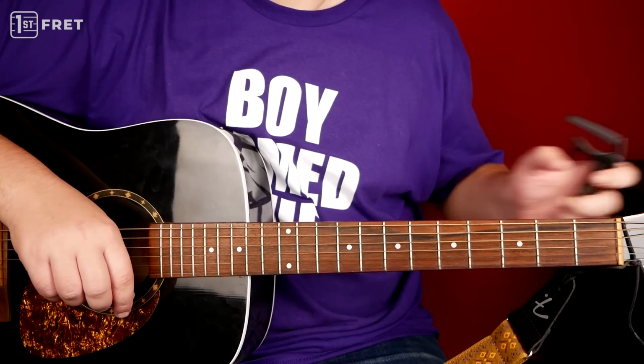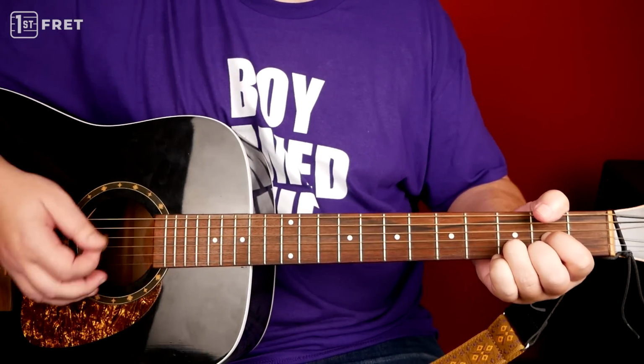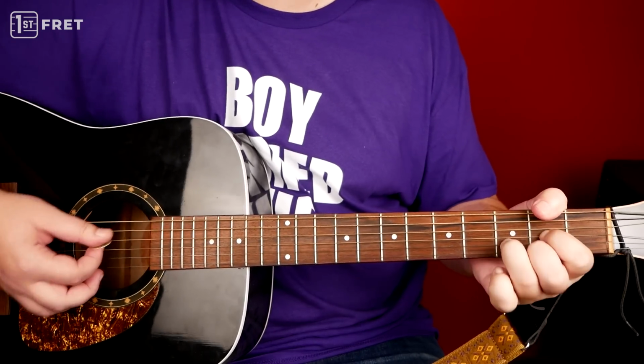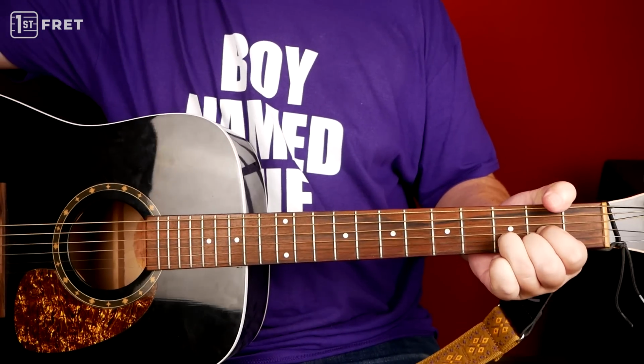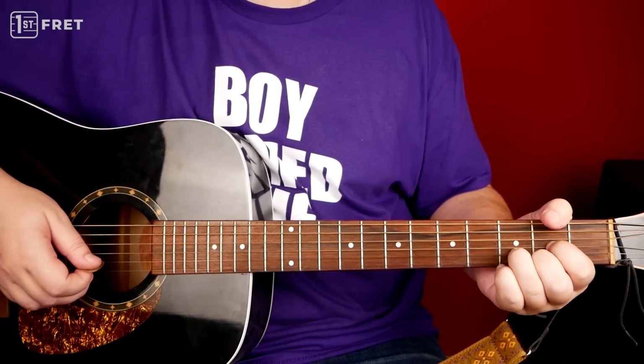Okay, our second method. You can play the same chords. We're gonna stay in this position like D, C, G, D. And we're not gonna strum. We're gonna play some arpeggios.